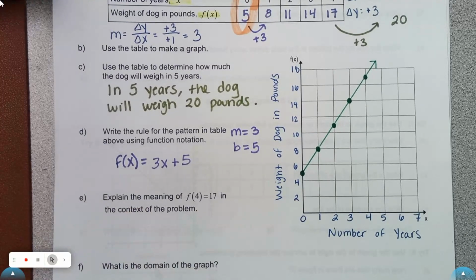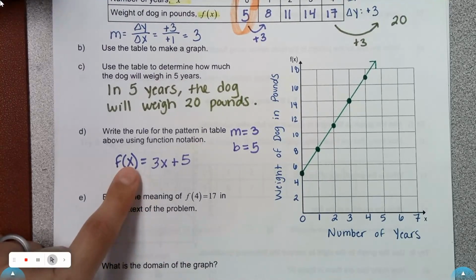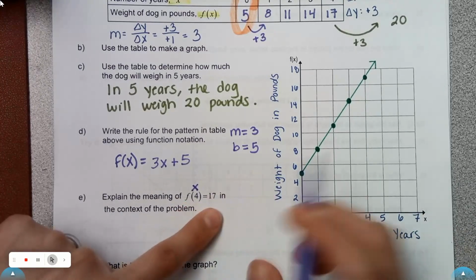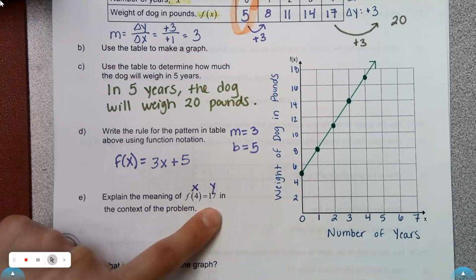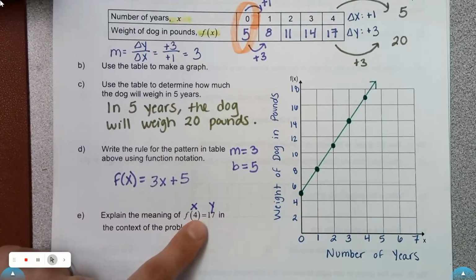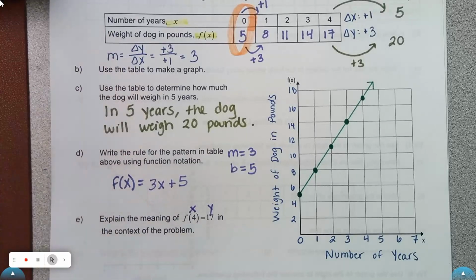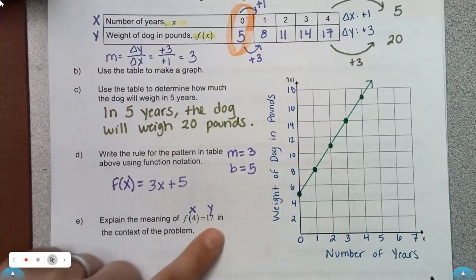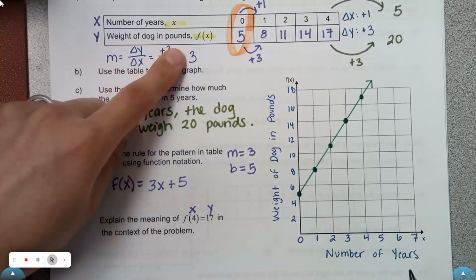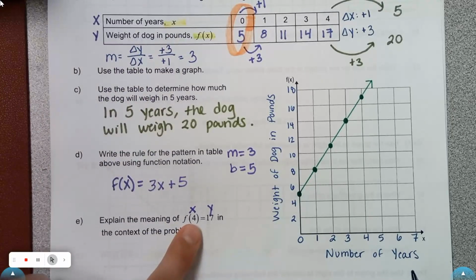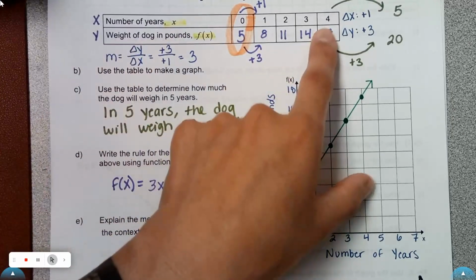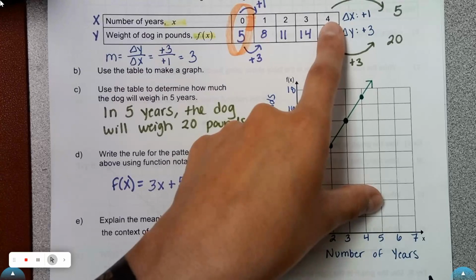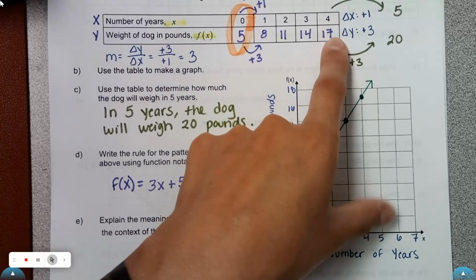So when I have something like this, you see how the x is inside the parentheses? That means that the 4 represents the x. So then the 17 represents the y. If I look at my table, x is being represented by the number of years. Okay, so this is my x and this is my y. And my y is represented by the weight of the dog in pounds. So if I find 4 in my x row, 4 is right here. And the 17 is right underneath it. So this is saying in 4 years, the dog will weigh 17 pounds.